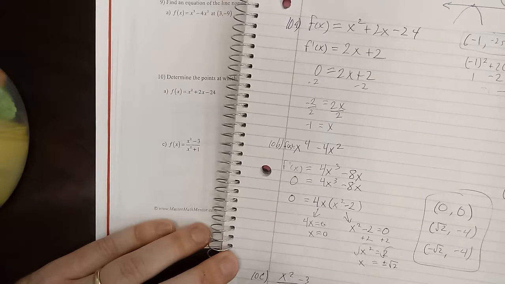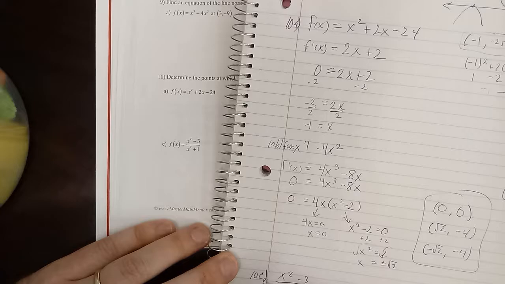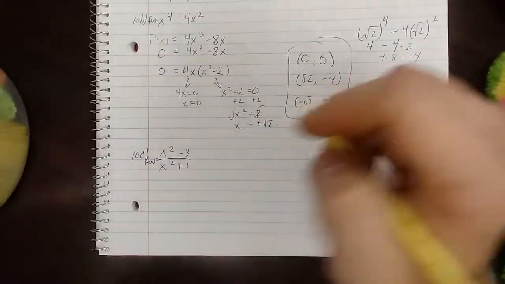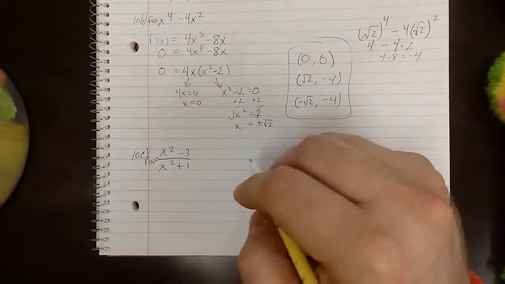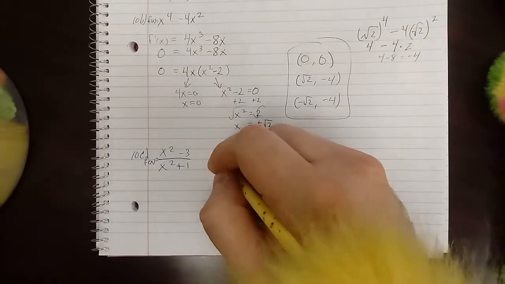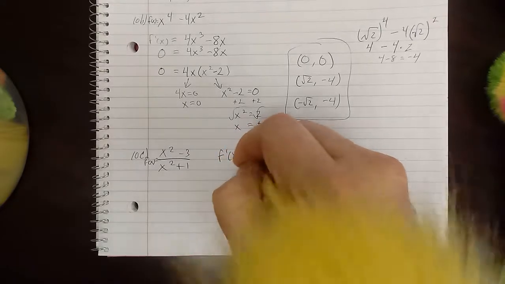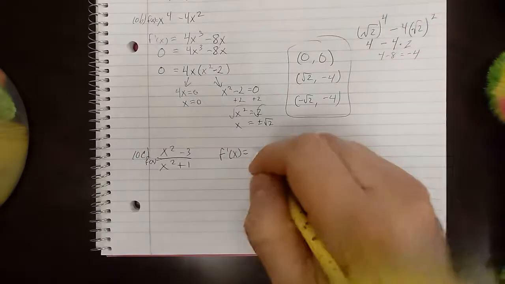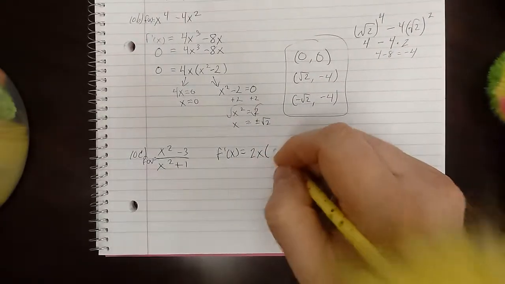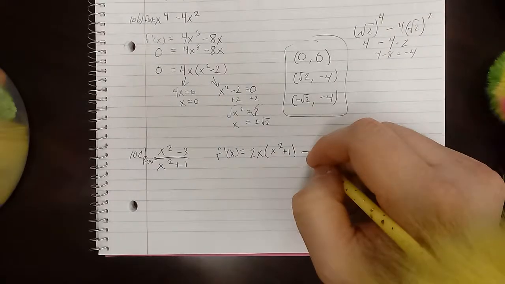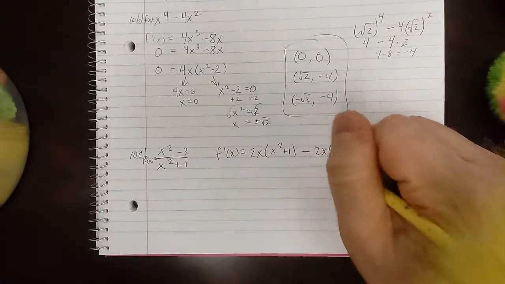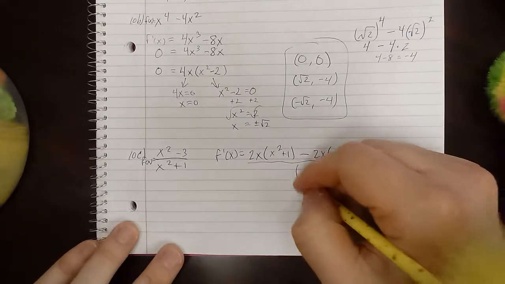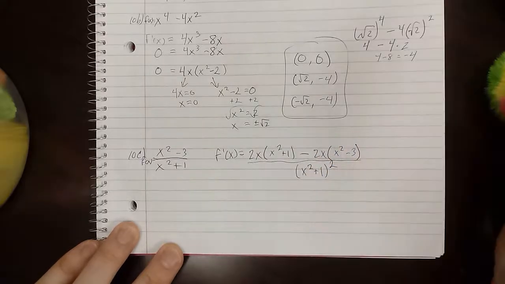X squared minus 3 over x squared plus 1. This is the first one that I'm like, I don't want to do this. I don't want to figure this one out. And you're like, that's me for every problem. Yeah, okay. So let's say f prime is equal to, I'm going to have to do quotient rule because it's top divided by bottom. So let's see, derivative of the top is 2x. And then leave the bottom alone. Minus derivative of the bottom is 2x. Leave the top alone. All over x squared plus 1 squared.